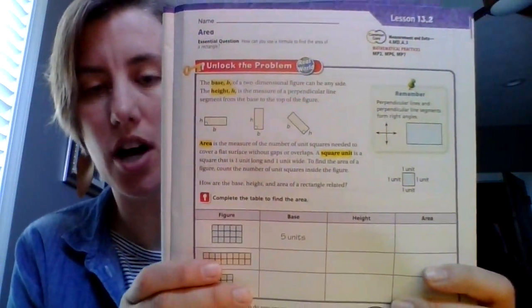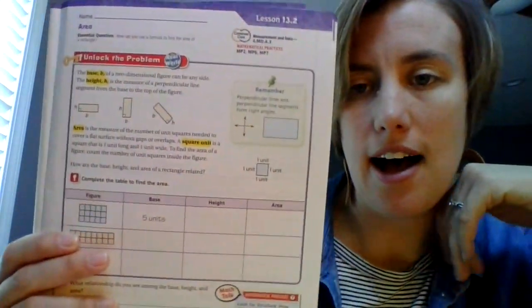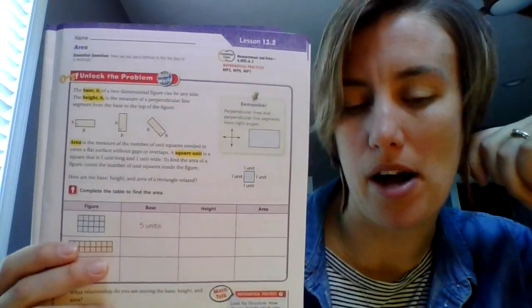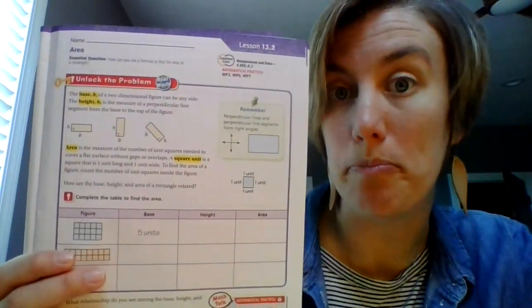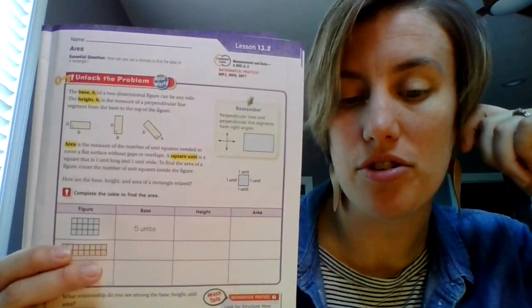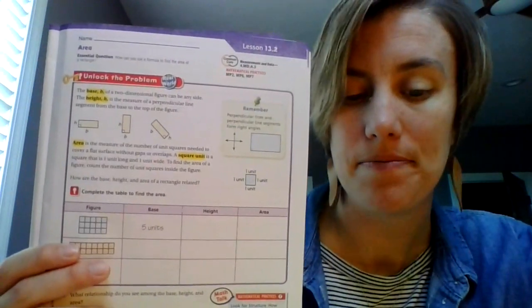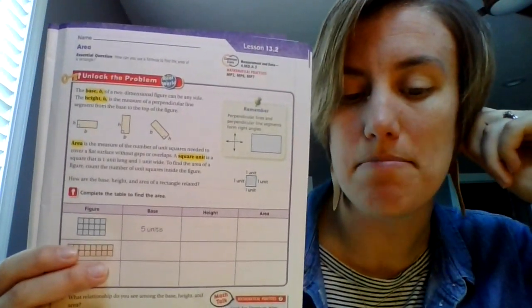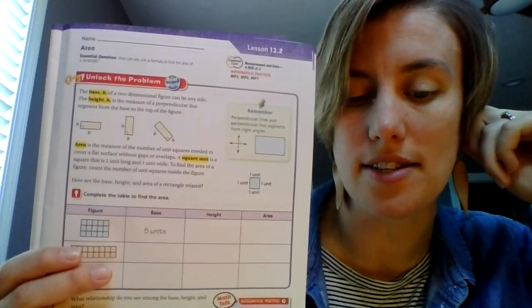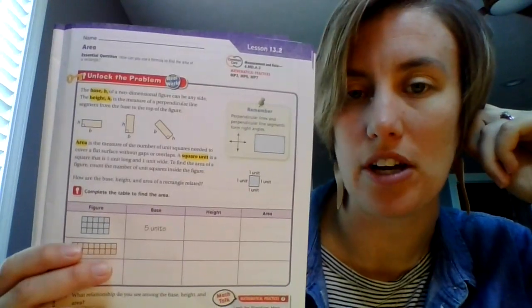We have a lot to learn about rectangles, way more than what we did in 3rd grade, because we're going to be using a formula. So let's talk about this. We are on page 723, and we're talking about the top, in this purple box. The base, or B, of a two-dimensional figure can be any side. The height is the measure of the perpendicular line segment from the base to the top of the figure.